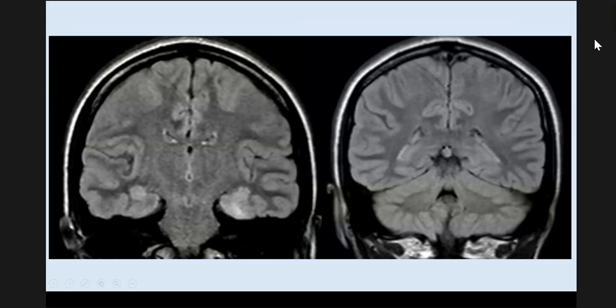So on T2 weighted coronal FLAIR, you see the abnormality which you had seen on T2 weighted axial. This involves the parahippocampal and the lingual gyrus, and the rest of the brain was normal.